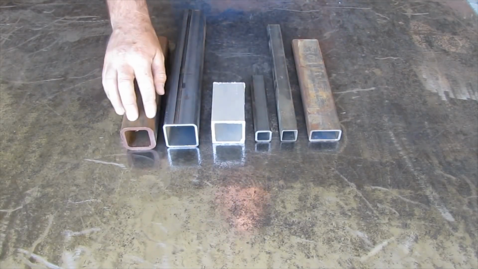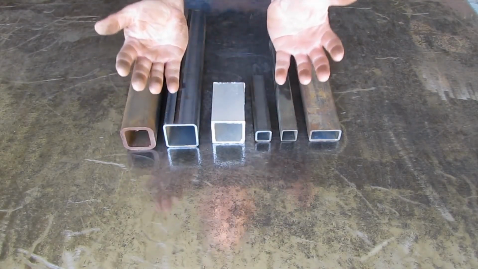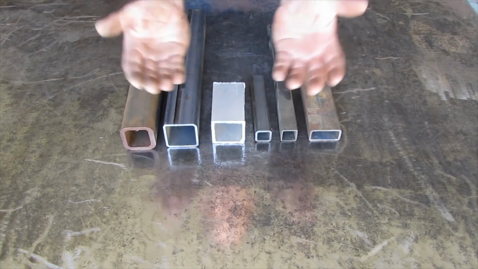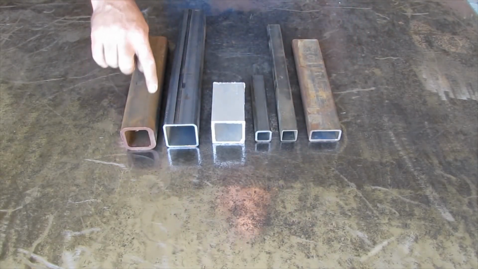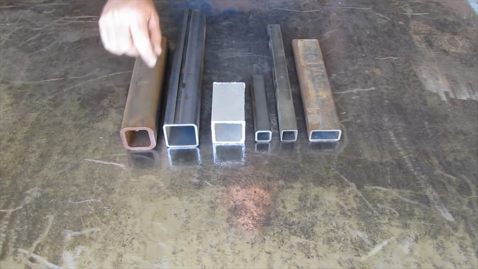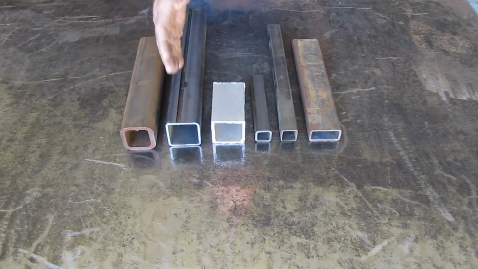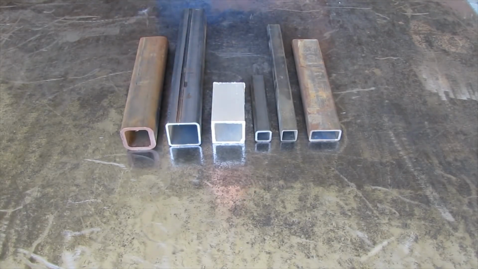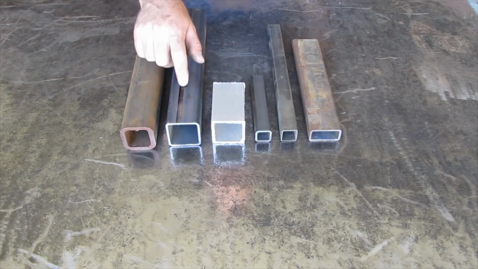Now back to the corner rounding. Obviously, as these things are being bent, the more material there is, the more of a radius it needs to bend. So that's why the heavier gauge material is going to have a rounder corner. Now this middle piece here is 2-inch by 2-inch by 1/8 inch thick wall. That's a very common sized tubing to be used on ladder racks for pickup trucks, frames for tables, things like that. It's got obviously many other uses, but that's a very common use for that particular size material.